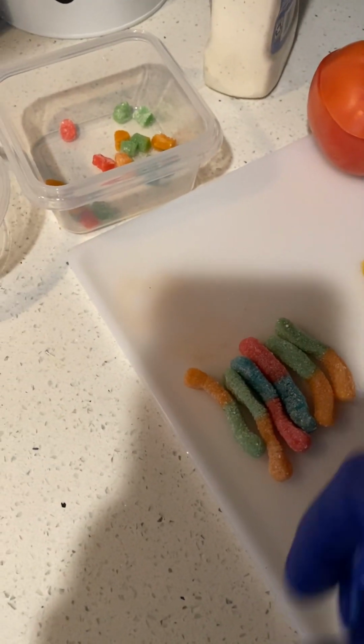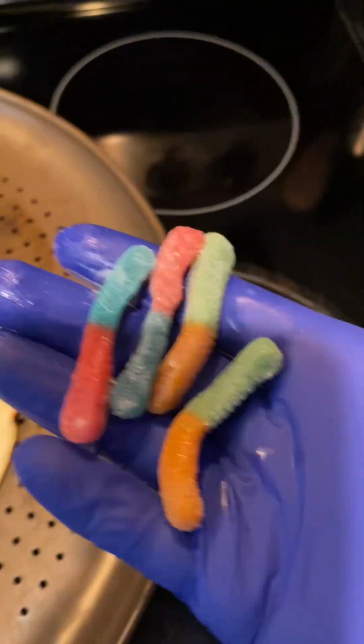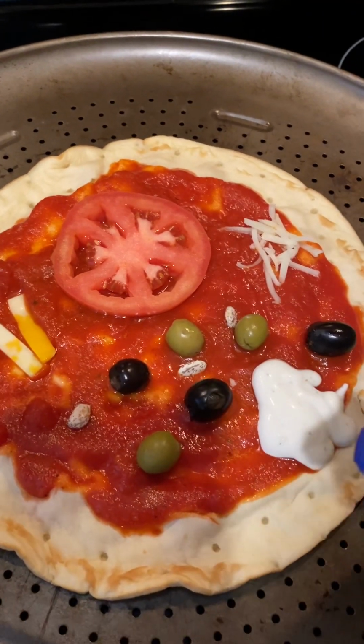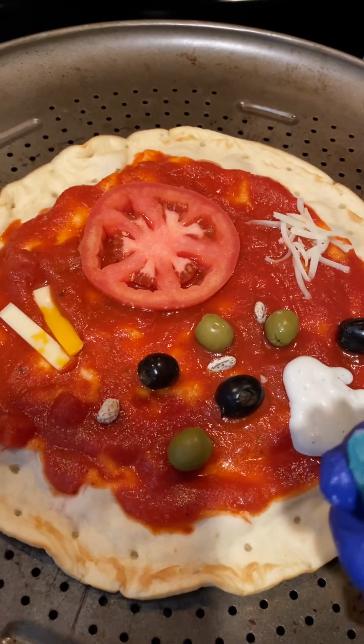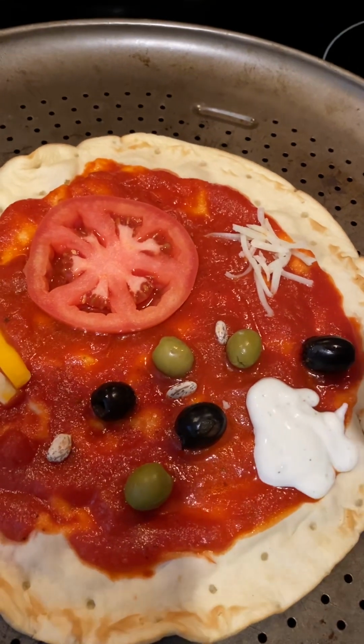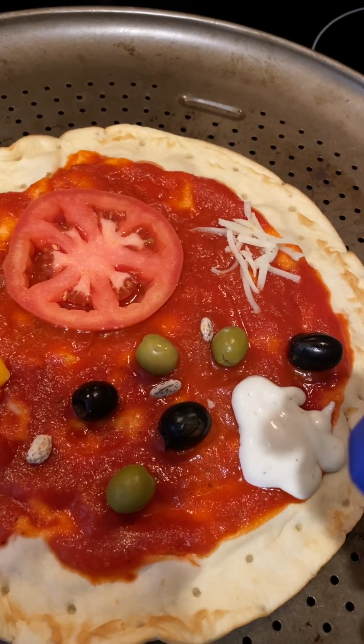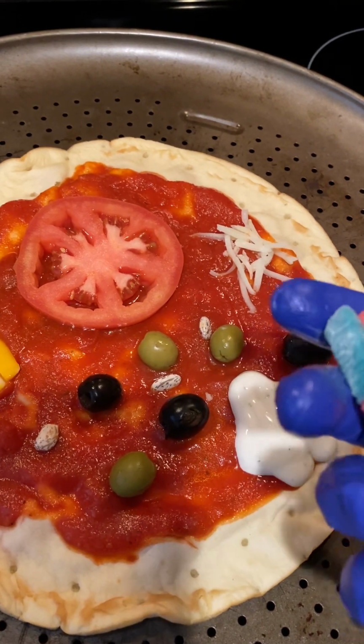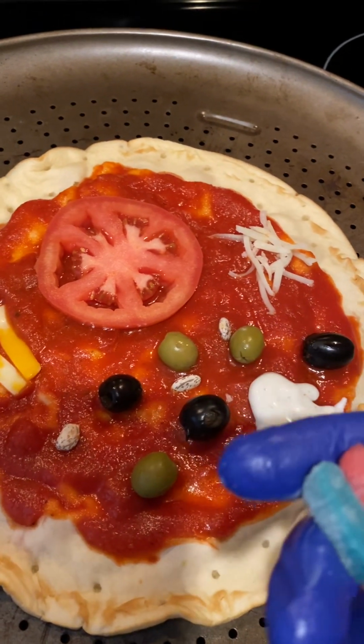Okay, for an even tastier part of the pizza, we're going to do the cilia. For the cilia, we're going to use sour gummy worms. There's cilia and flagella. The cilia facilitate the movement or fluid flow across a cell surface, and are found in the respiratory tract, fallopian tubes, and the brain.